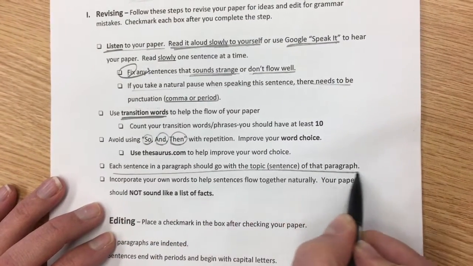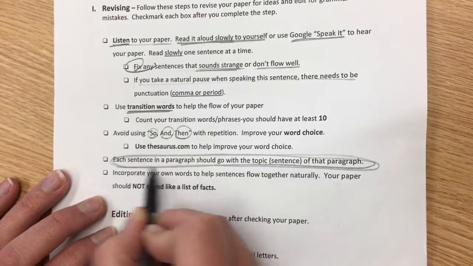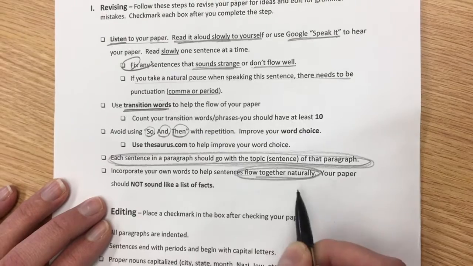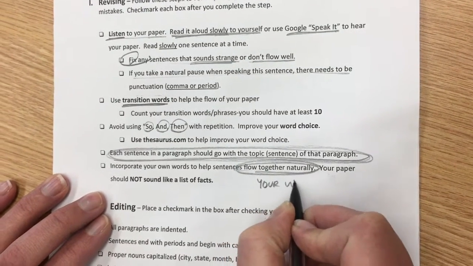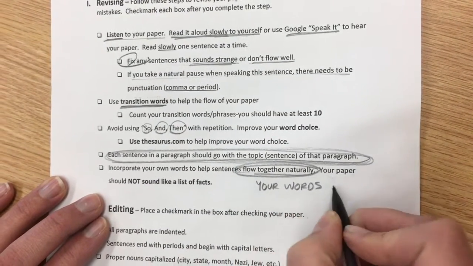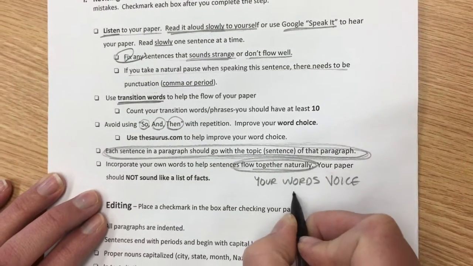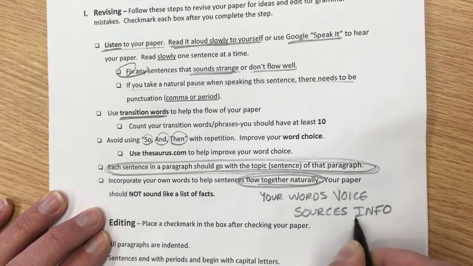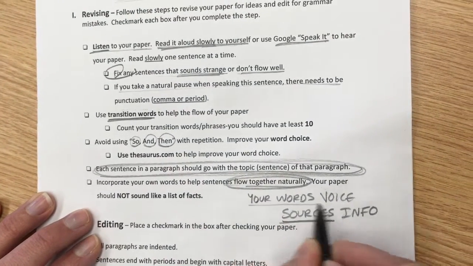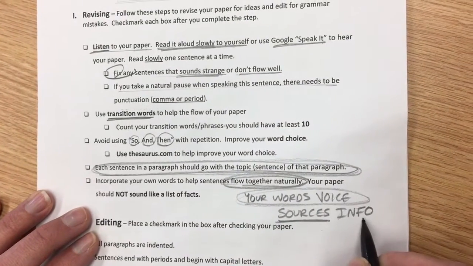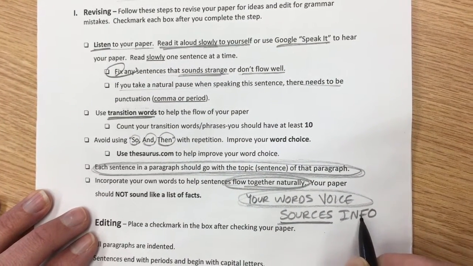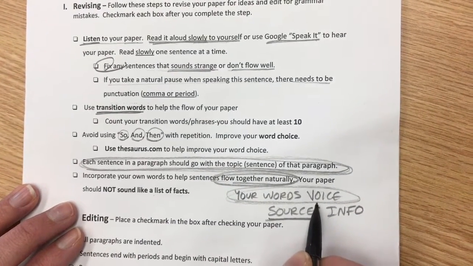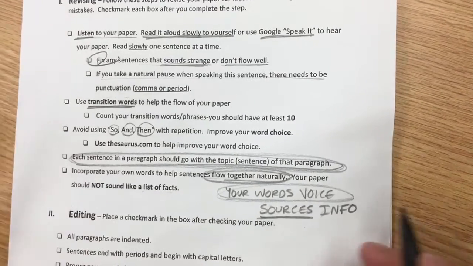Make sure each sentence is on the same topic. So all your paragraphs need to be on the same topic. And make sure that it sounds natural, okay? These need to be your words, your voice, but your source is information. So you're using information from another source, but it is your words that are telling the story of this information, okay? All right, we want to avoid sounding like lists of facts. Sound as natural as possible in your own voice. Okay, and I think that's it.